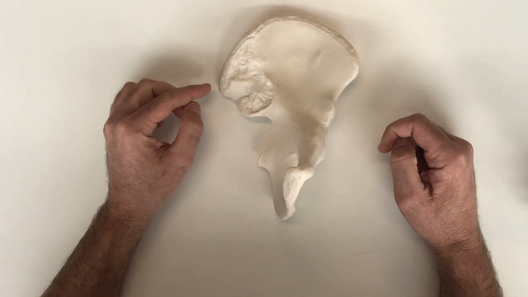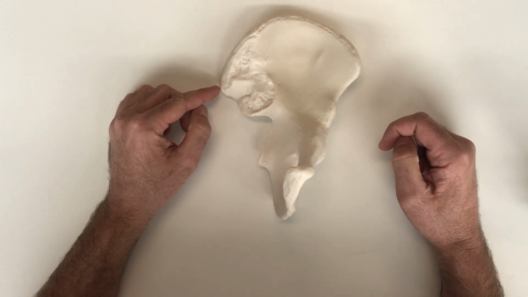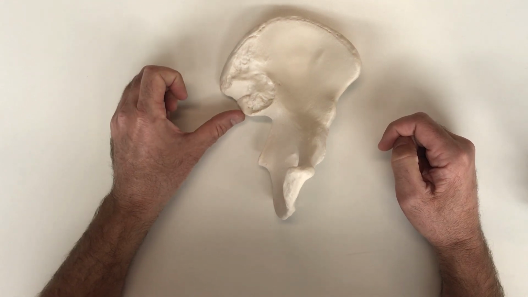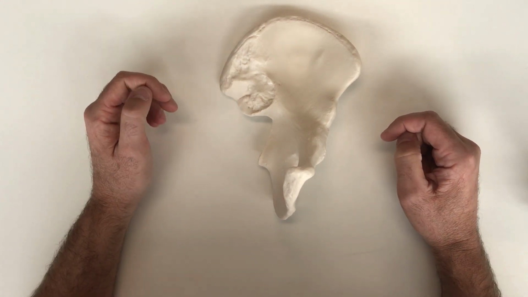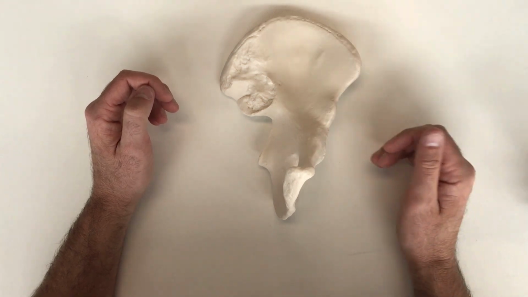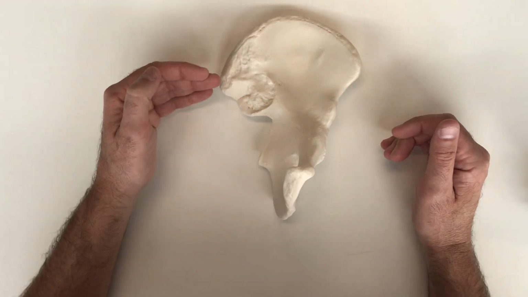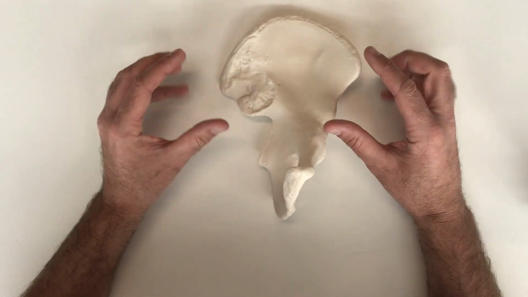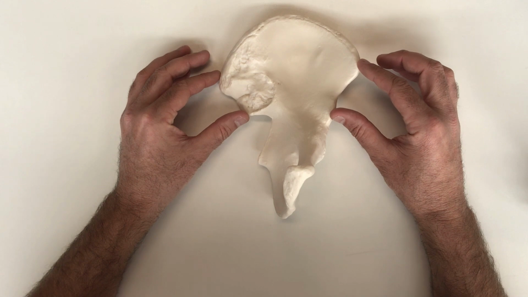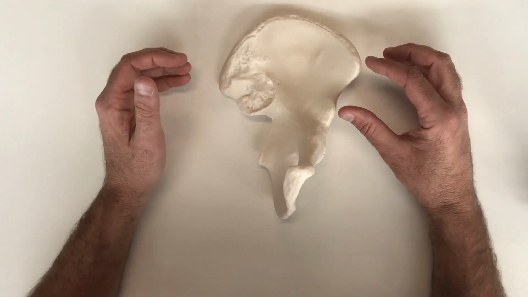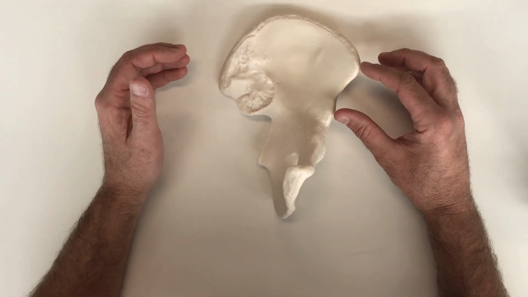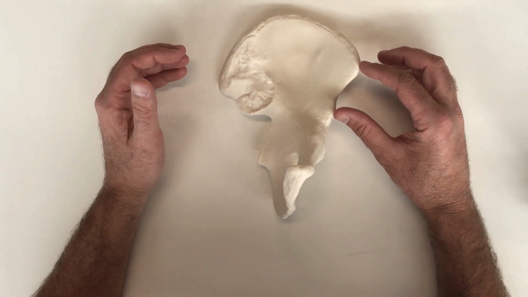Similarly, at the back, we've got the posterior superior iliac spine and the posterior inferior iliac spine. So all we've really said there is front top, front bottom, back top, and back bottom. And these, particularly these first two at the front here, become origins for some of the muscles of the leg that we're about to go through.